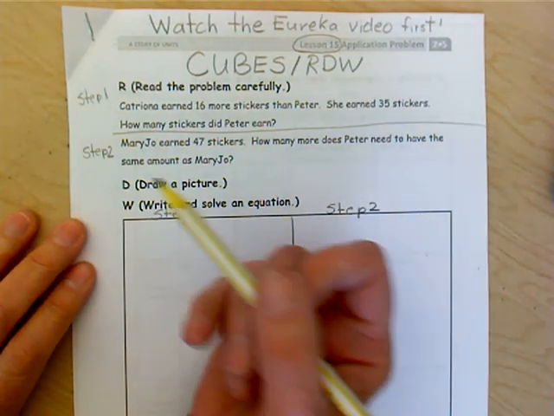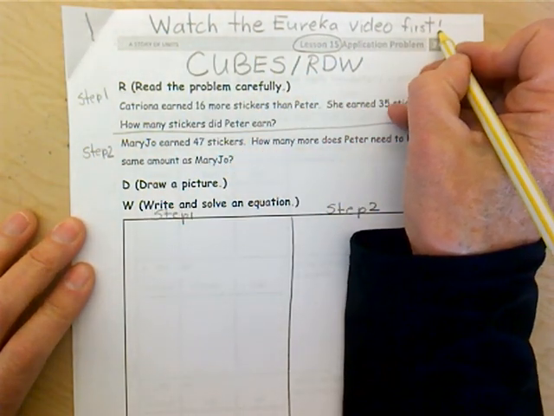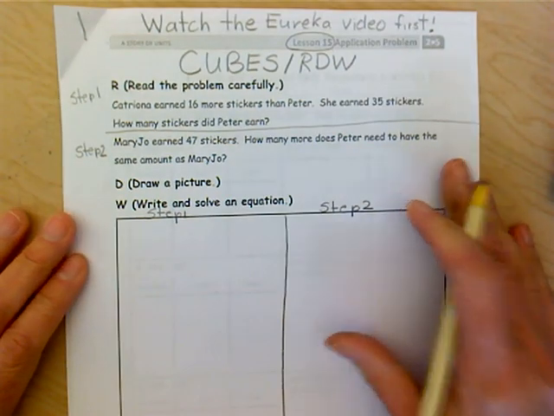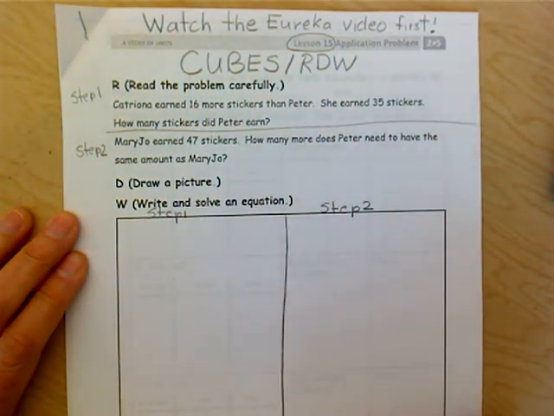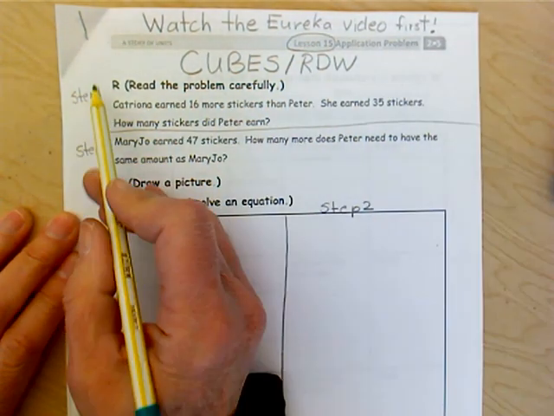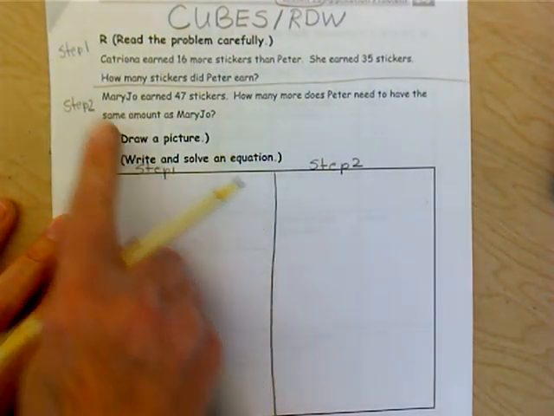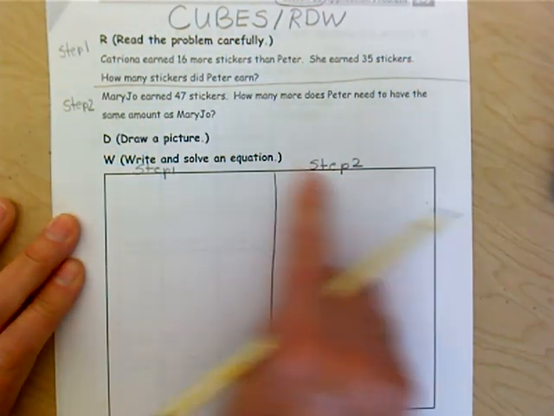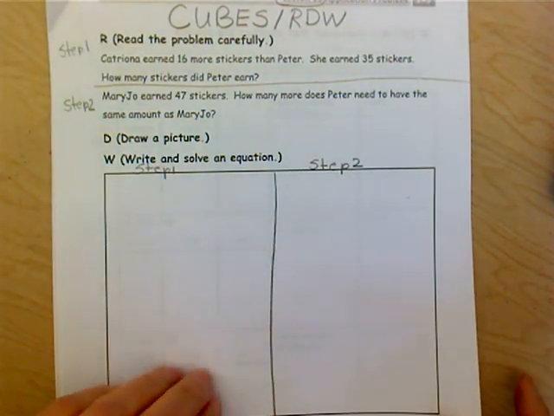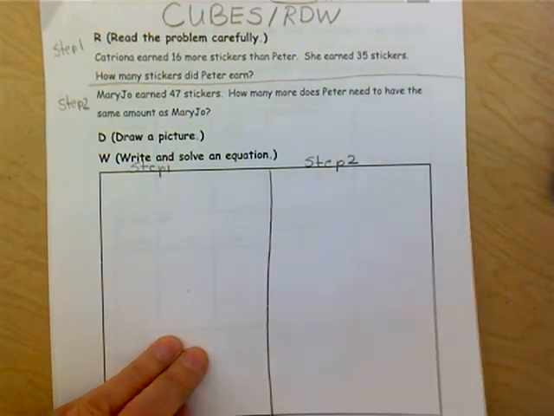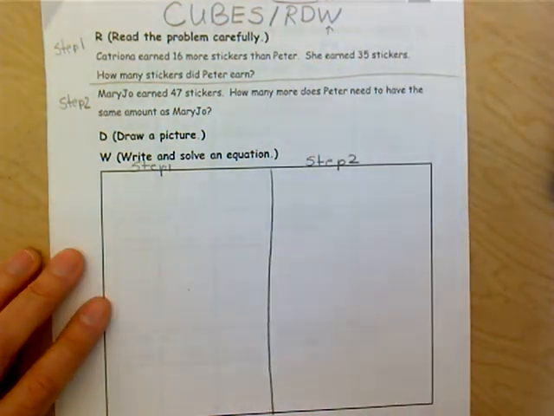You need to watch the Eureka video first. That's always important in every lesson that we do, that you watch that Eureka video first, and then you're going to come and do the problem application. It is a two-step problem, so I've divided my workspace into step 1, which goes with this part of the problem, and step 2, which goes with this part of the problem. You've got a two-step word problem for 15, and make sure that you do a word answer for both of those problems.